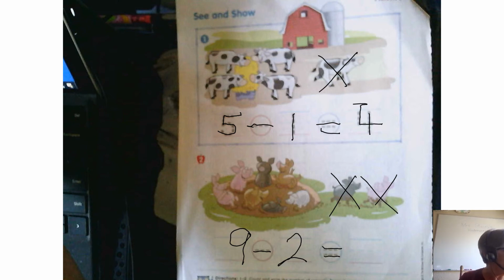So far on your paper, you should have written 9, the first space, then take away, then write the number 2, then trace the equal sign. Next, we have to count how many are left. That means how many pigs do not have an X on them. Don't forget the pig that's kind of swimming into the mud.